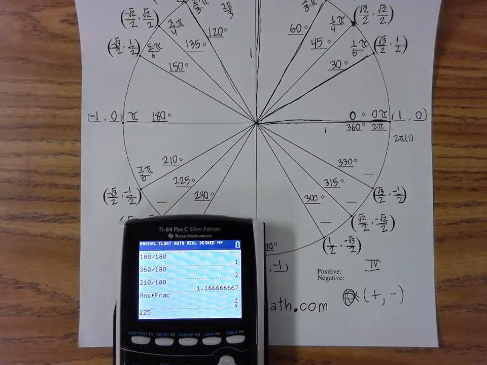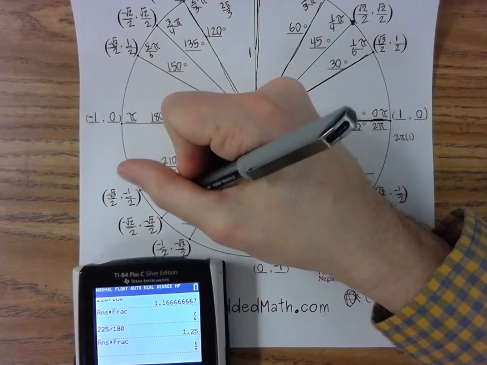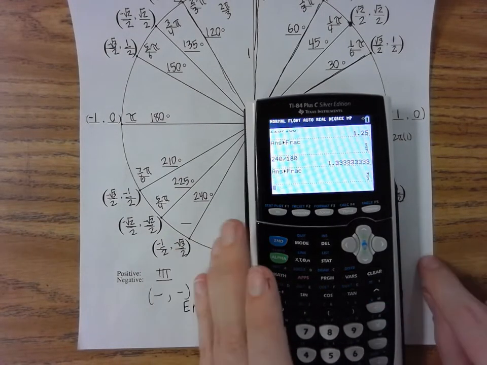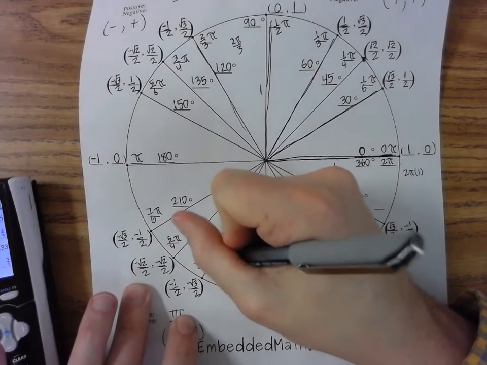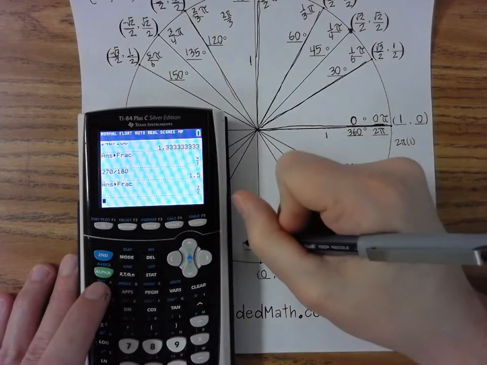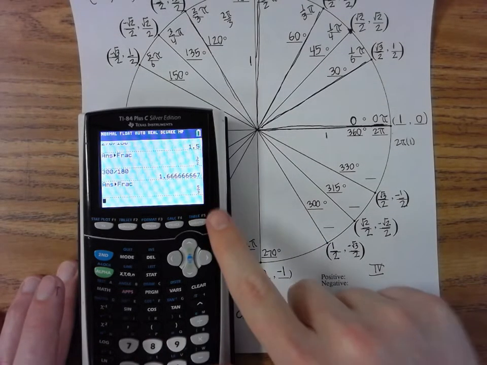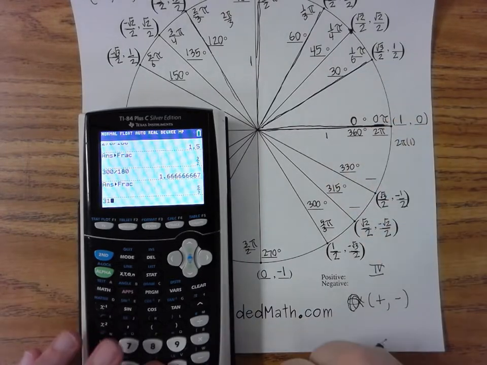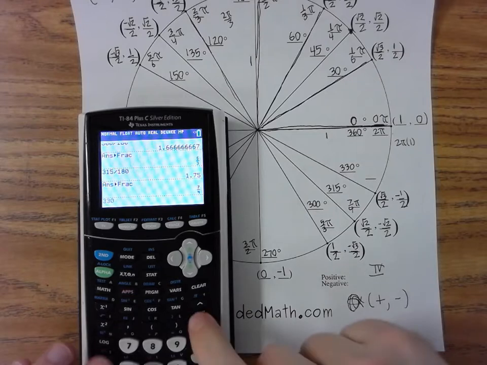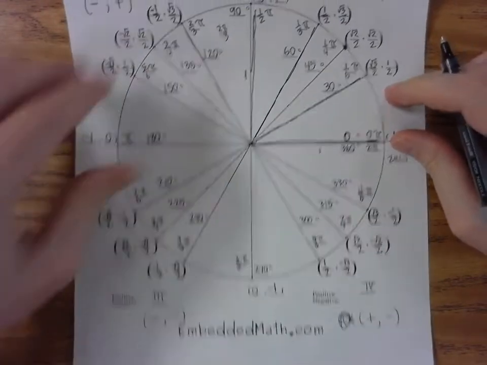I'll do this a little faster. 5/4. 240. 4/3. 3/2. 3 pi over 2. 300. 5/3 pi. 315. And that is our unit circle.